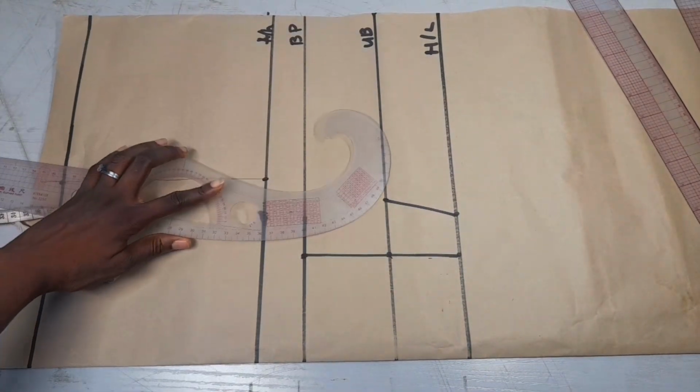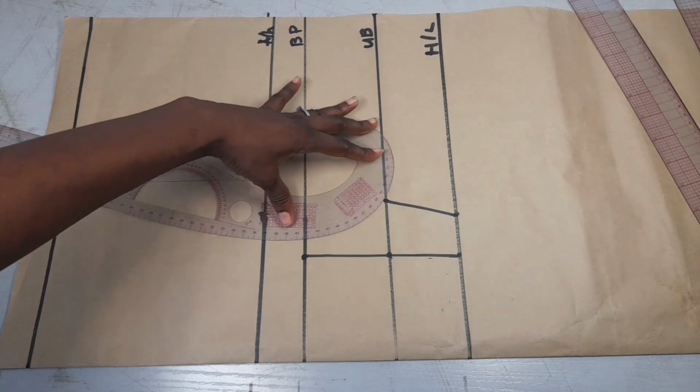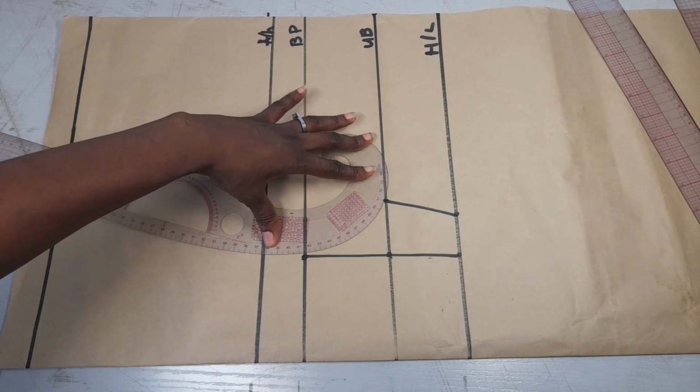So the next thing to do is to draw out the cup shape or the breast shape.